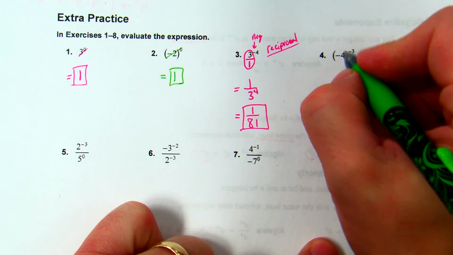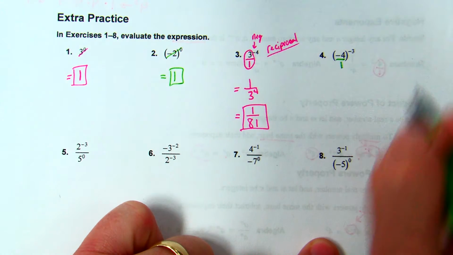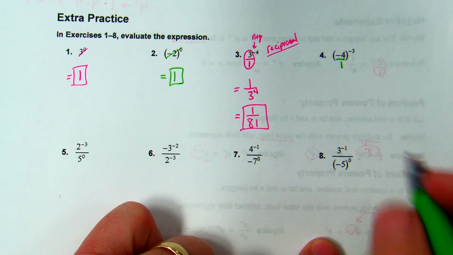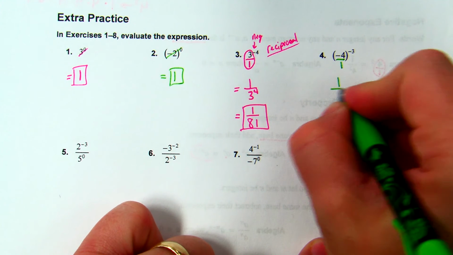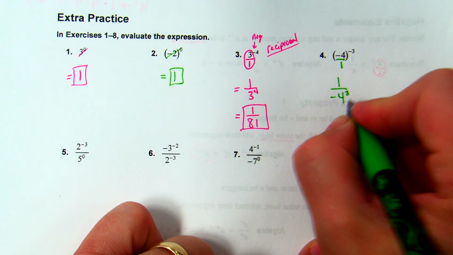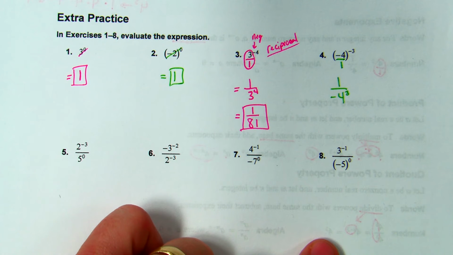Okay. The next one is also to a negative power. And so we're going to take this negative 4 over 1. We're going to flip the base, apply the power without the negative sign. So we're going to flip the base, 1 over negative 4. And then we're going to apply the power without the negative sign.